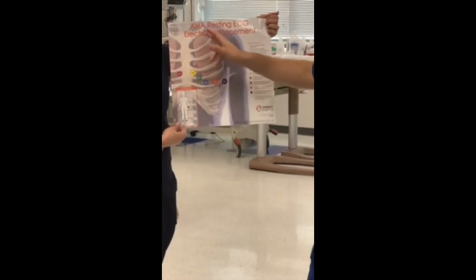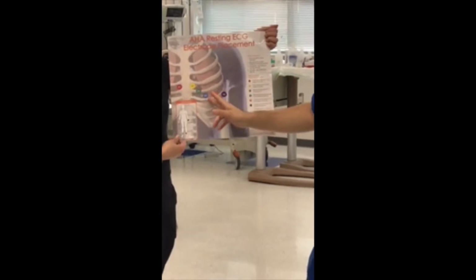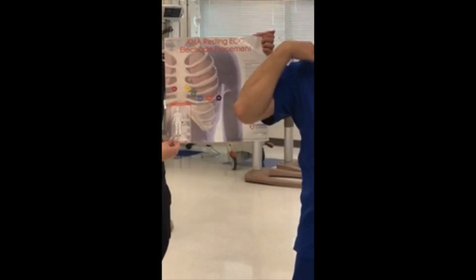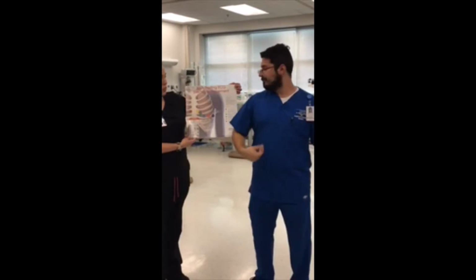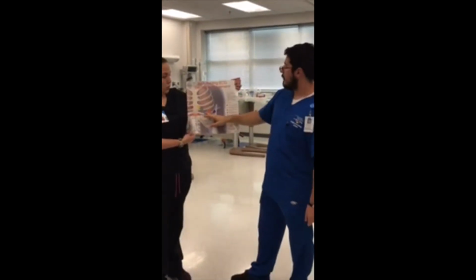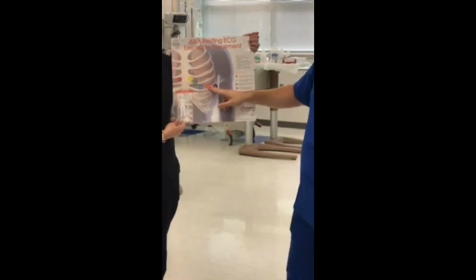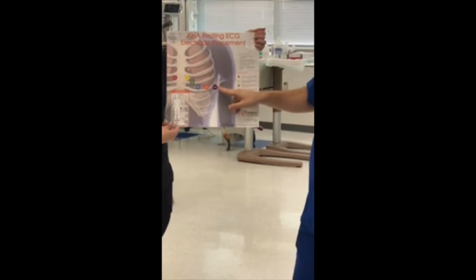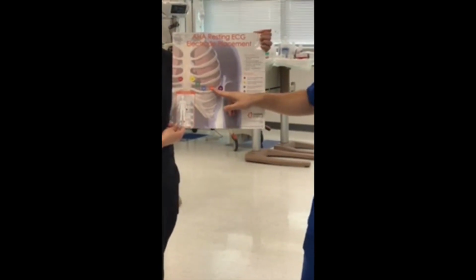V4 is also great. The gray marker is going to be the mid-clavicular line. Again, if you look at the patient's clavicle, in this picture you can't really tell, but on the patient's clavicle, the middle of the clavicle, mid-clavicular line is where V4 is generally going to be. V5, same intercostal space, fifth intercostal space, directly to the side of it, going more lateral to the left side of the patient. And V6 is going to be directly across from V5.